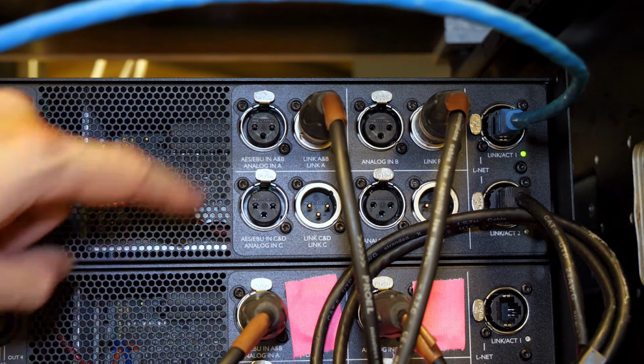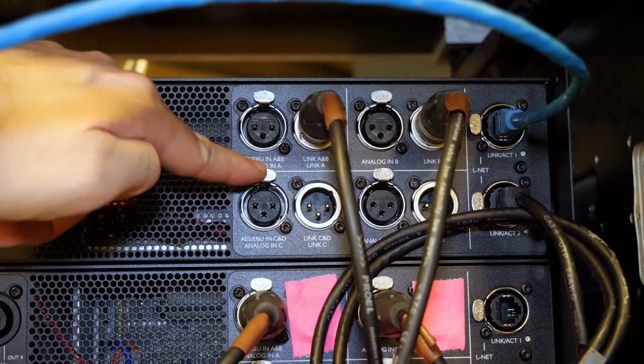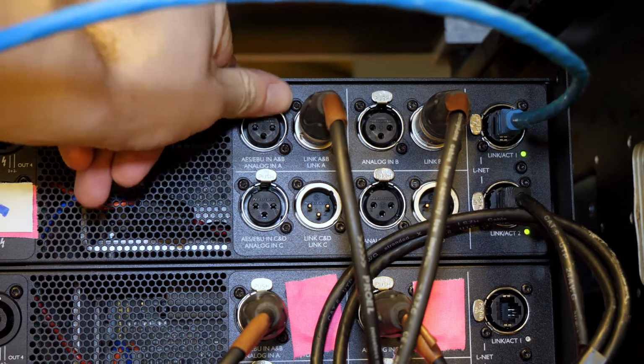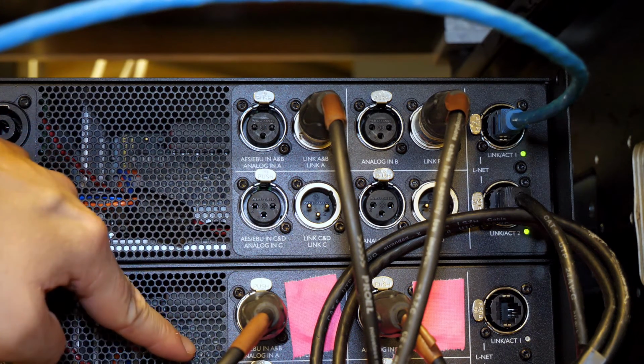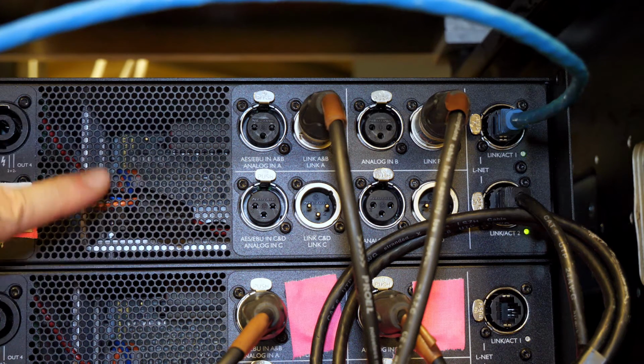So what happens here is I plug in my left and my right into input A and B, and then a copy of that signal is sent out to input A and B on the second amplifier, which, if you remember, I set up with the sub preset. Okay, so what did we do there?